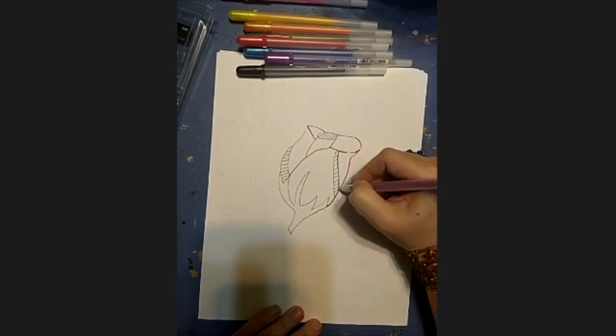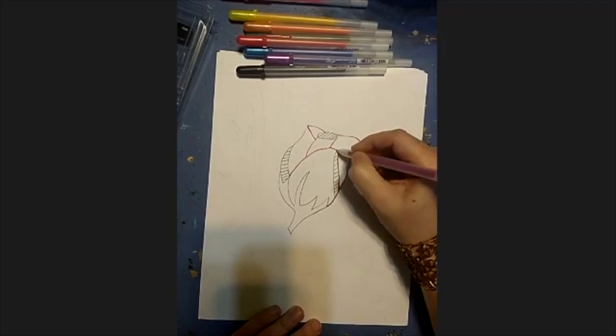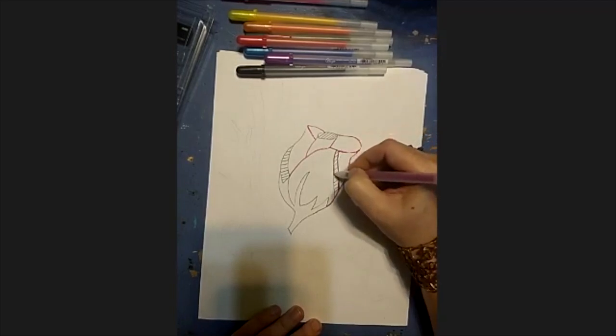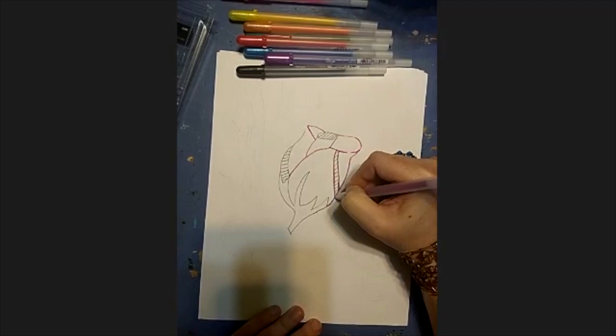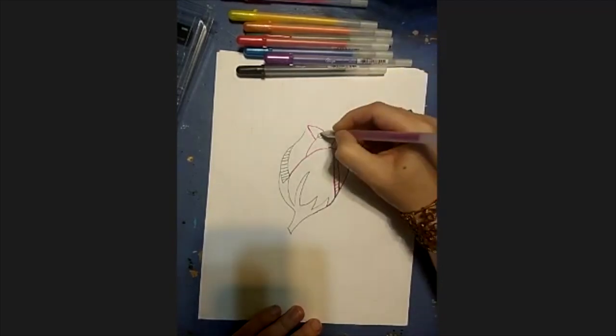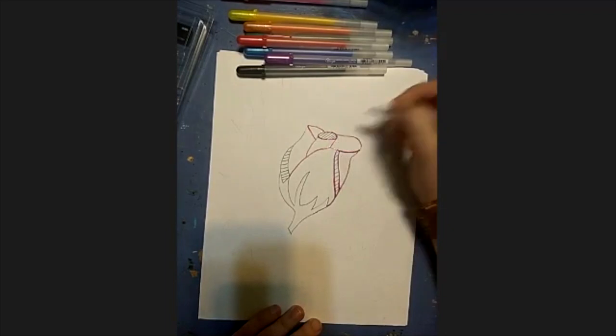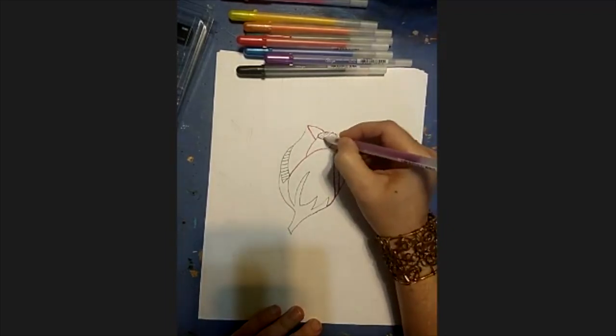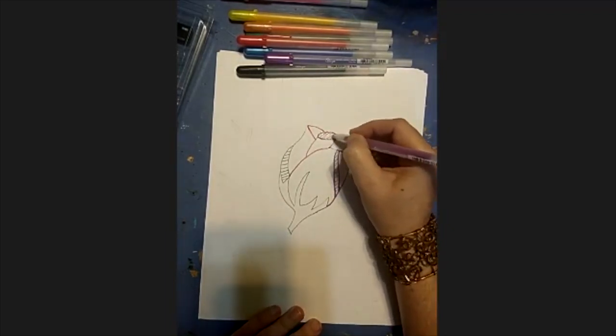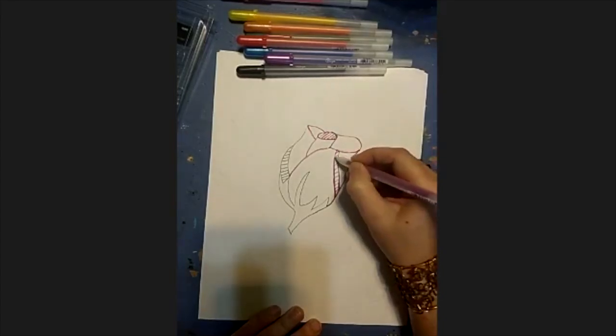And you can emphasize the curve here if you'd like. And we're going to go back in with this, and make sure that we cover the lines, but we're going to do some colored pencil in a second. So we're going to put this here and make sure that it's dry before we do the colored pencil, because this is the gel.